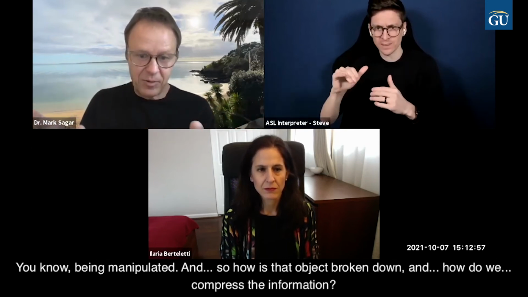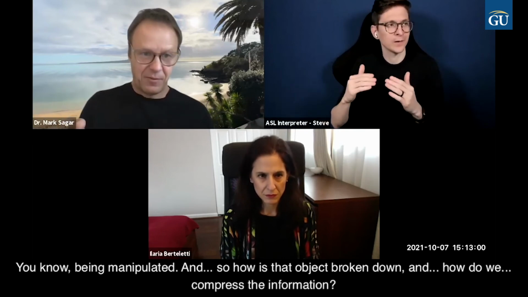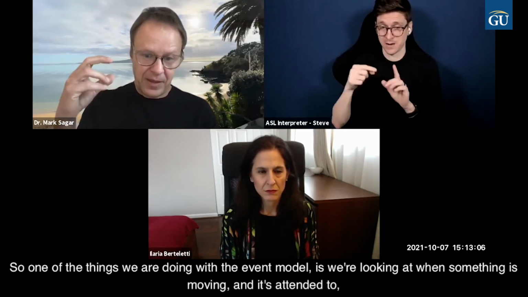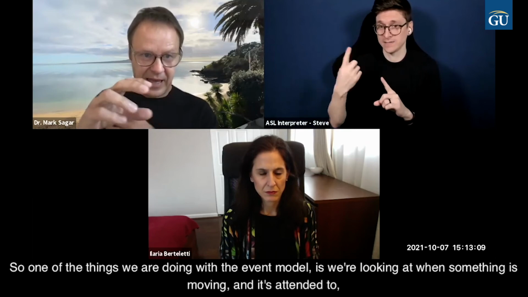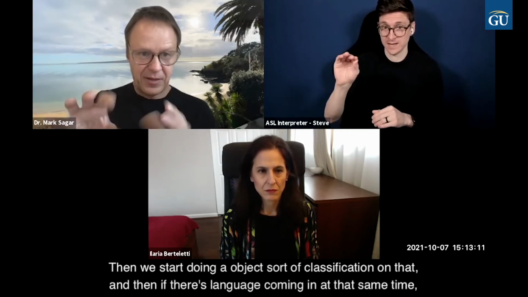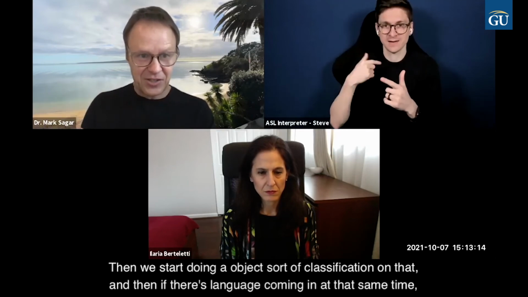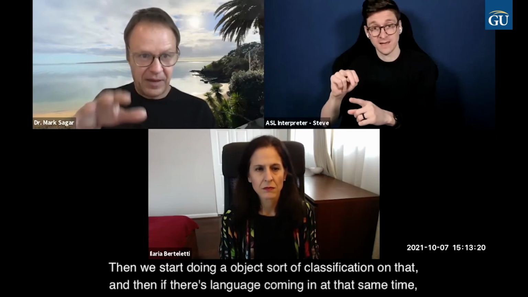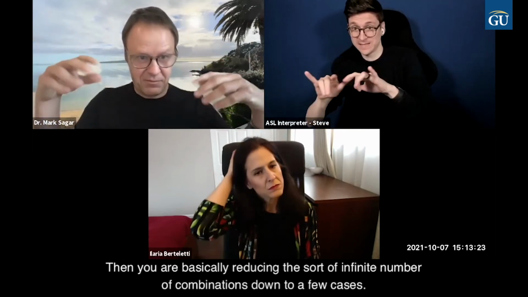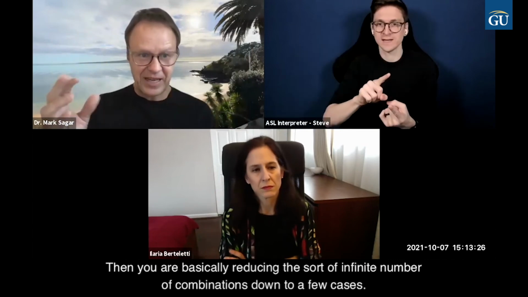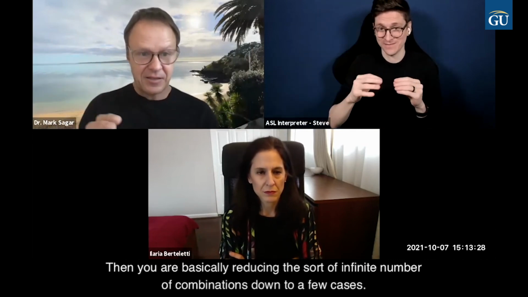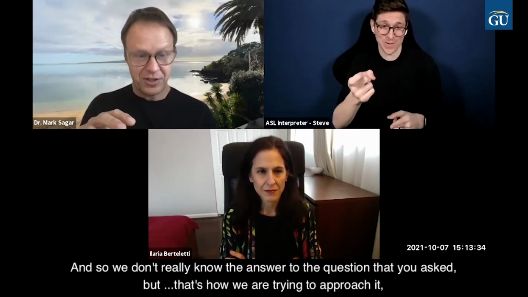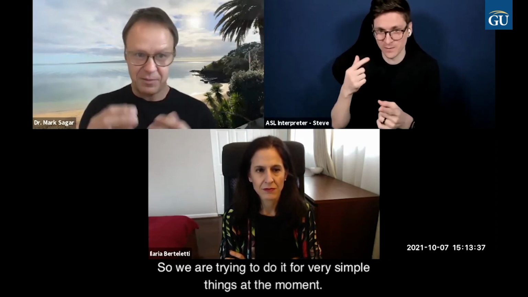How do we compress that information? One of the things that we're doing with the event model is looking at when something is moving and it's attended to, then we start doing an object classification on that. And if there's language coming in at that same time, then you're basically reducing the infinite number of combinations down to a few cases. We don't really know the answer to the question that you asked, but that's how we're trying to approach it. So we're trying to do it for very simple things at the moment.